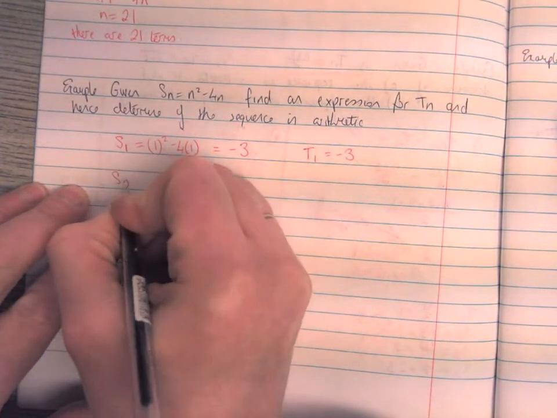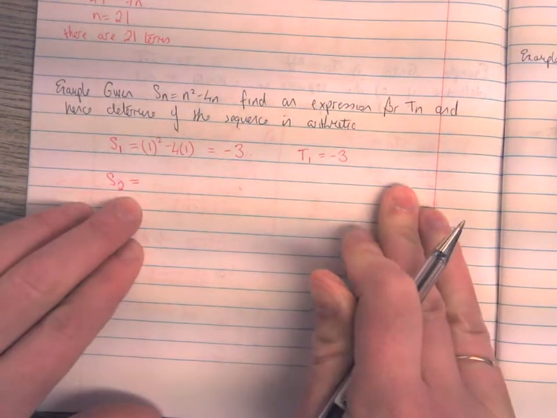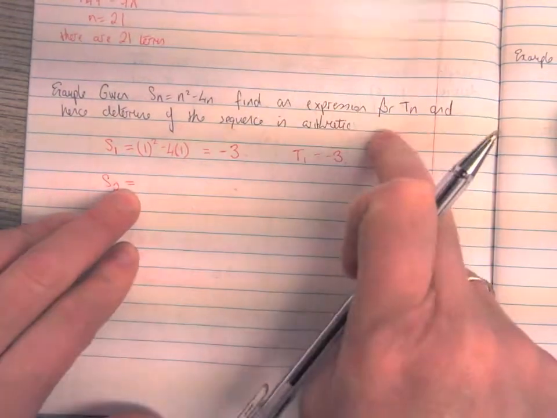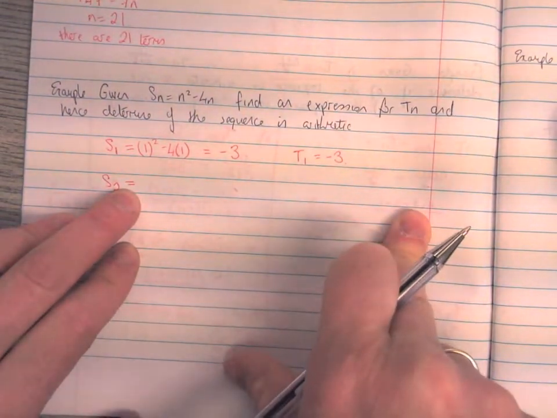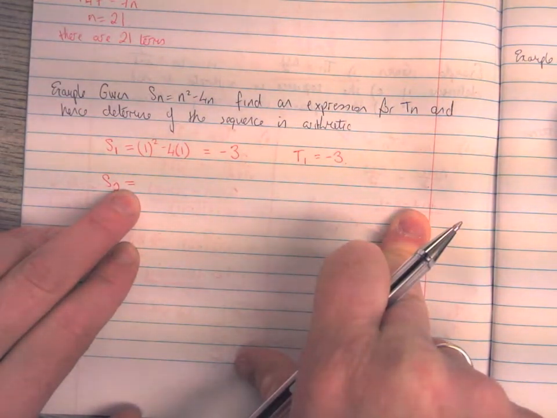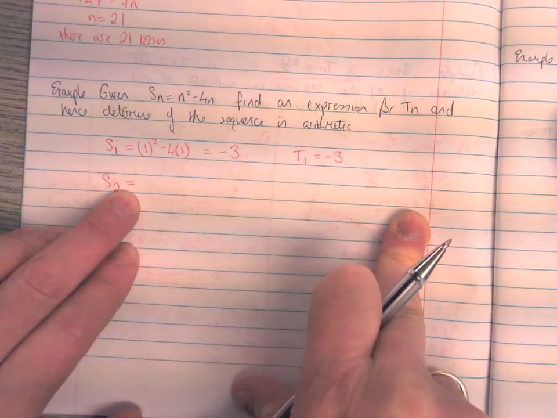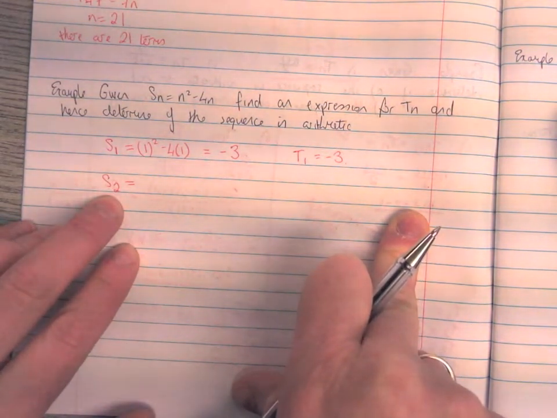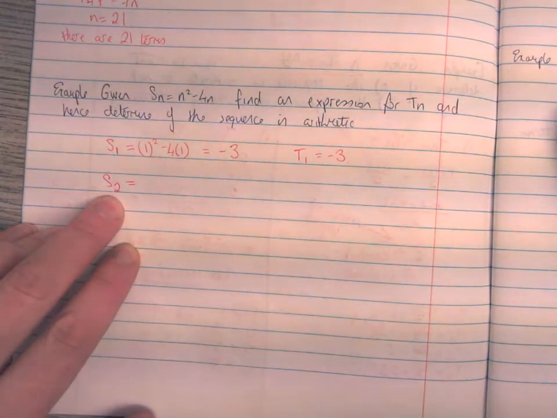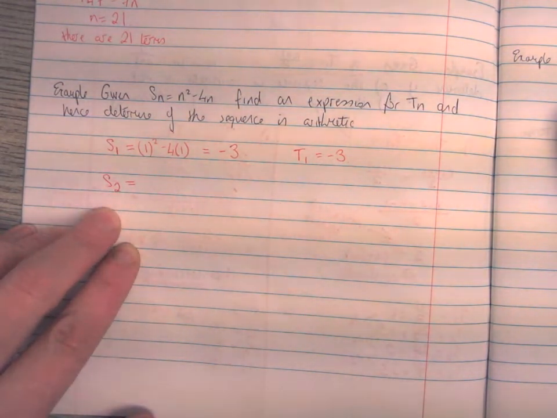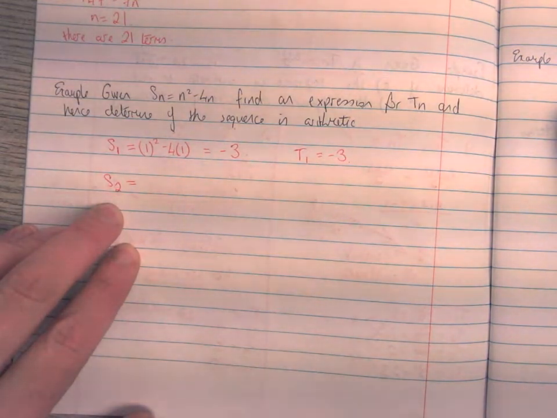If I sum the first two terms, I find the first term plus the second term, and if I have the first term, I can take that away and then get the second term. Does that make sense to everybody? T1 is the same as S1, yeah. And then S2 will be T1 plus T2, so I'll just take away T1 to get T2. Because S2 means sum of the first two terms.